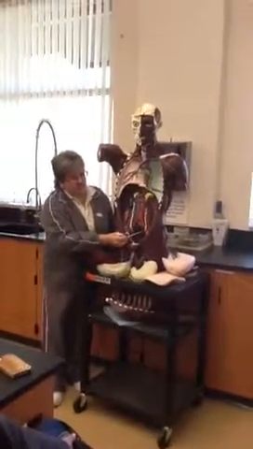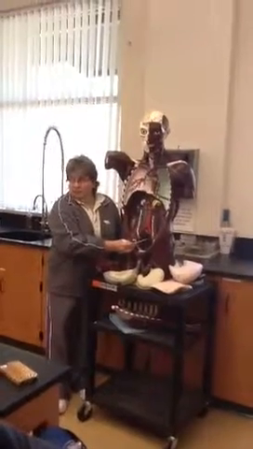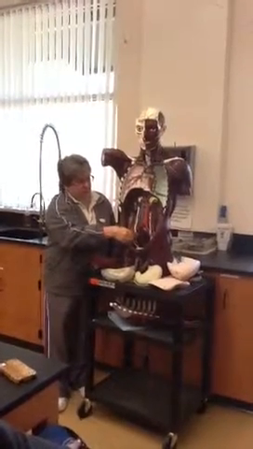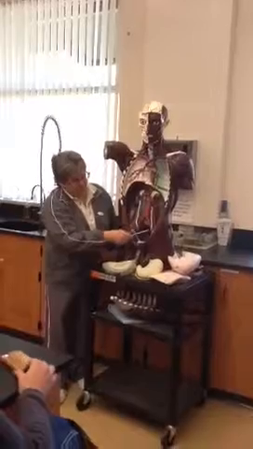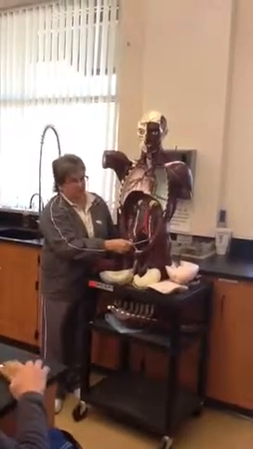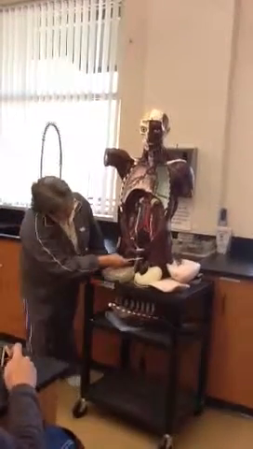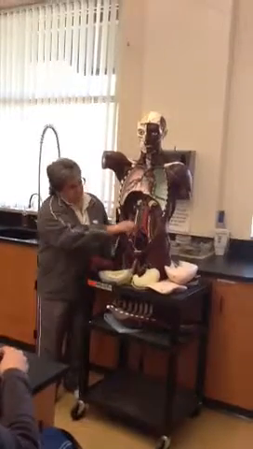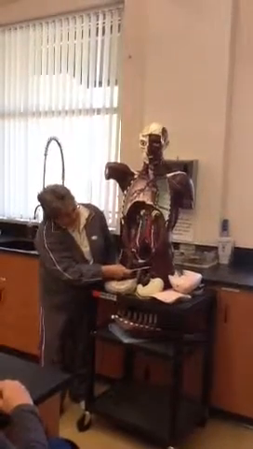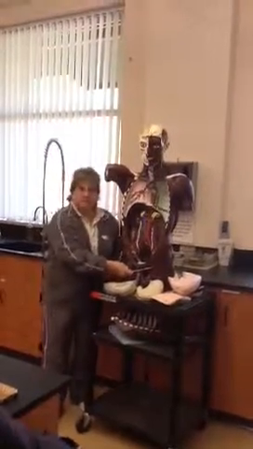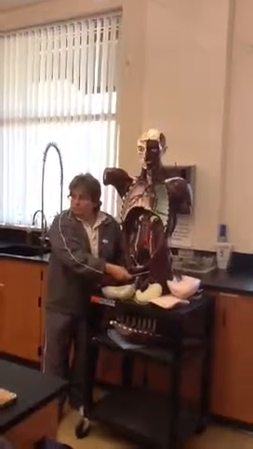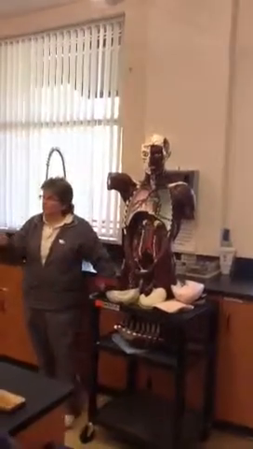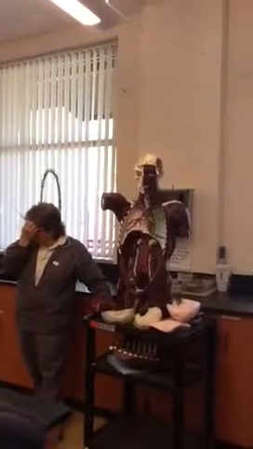This would be the internal iliac going inside the abdominopelvic cavity. That would be the external iliac. And it's coming down, passes through the wall of the abdominopelvic cavity, and we now have the femoral. Okay? The femoral is going to continue on, and you'll be able to see these on the leg model.